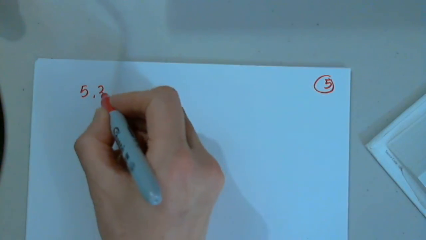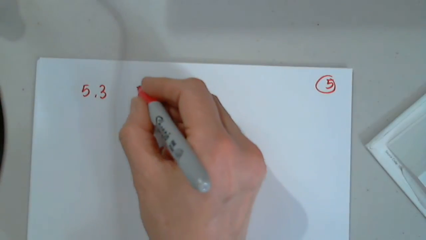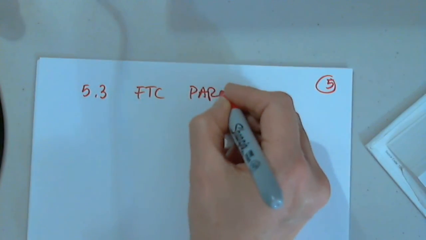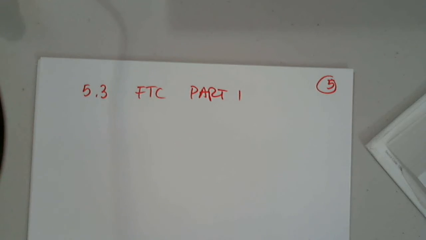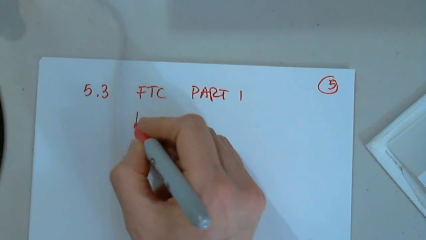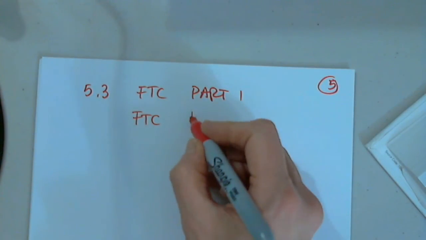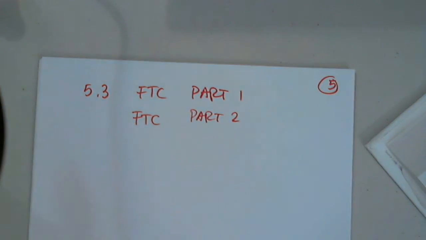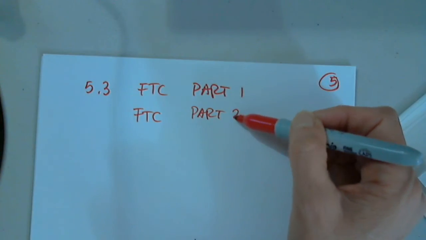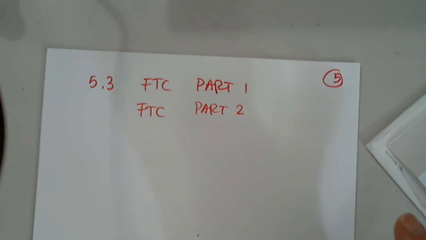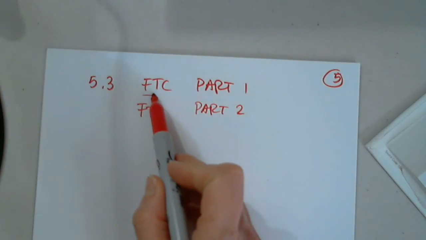Now, I'd like to talk about Fundamental Theorem of Calculus Part 1. So I think this is page 5, yes. So this is in 5.3, FTC Part 1. And we'll go back and just refresh our memory on FTC Part 2 as well. In other books, you'll find this was Part 2 and this is Part 1. It doesn't matter. What is Part 1 all about?